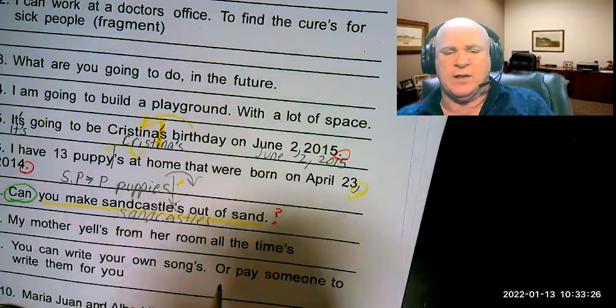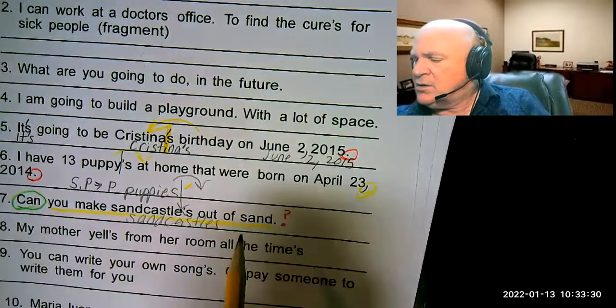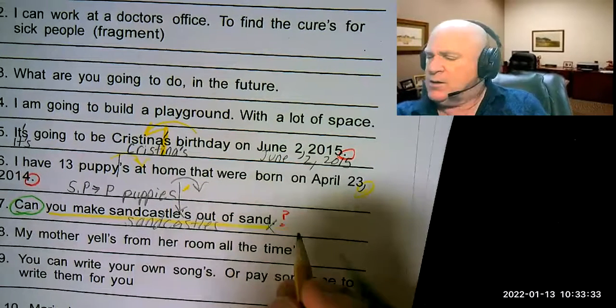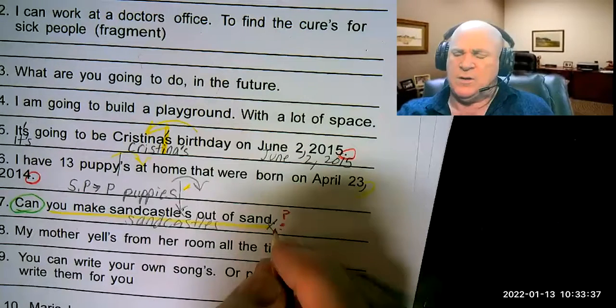And because of this word can, we would change the period to a question mark. And I like, again, to think of it as a little red ball where you're stopping the sentence.